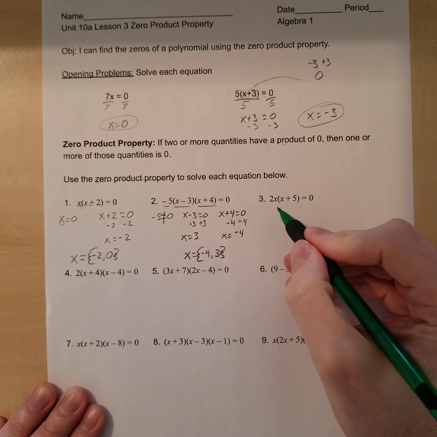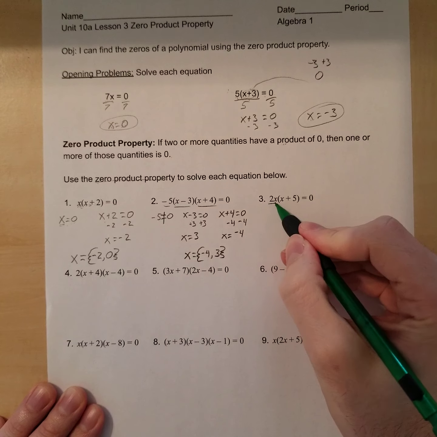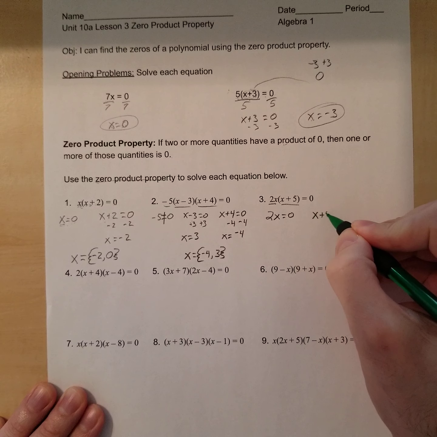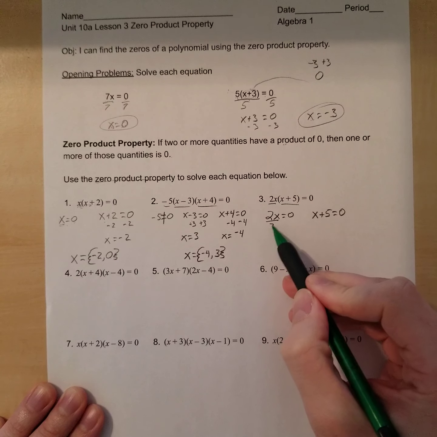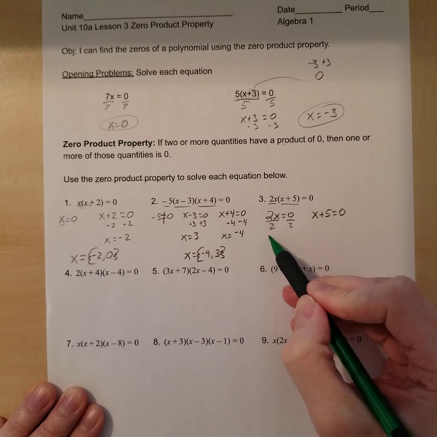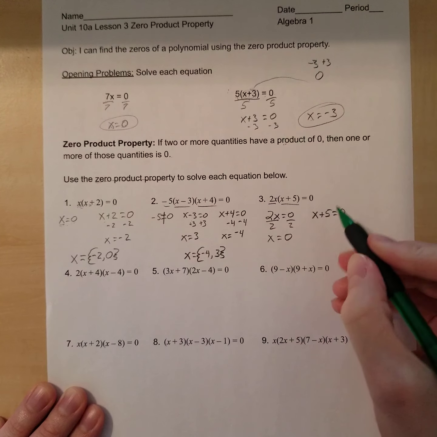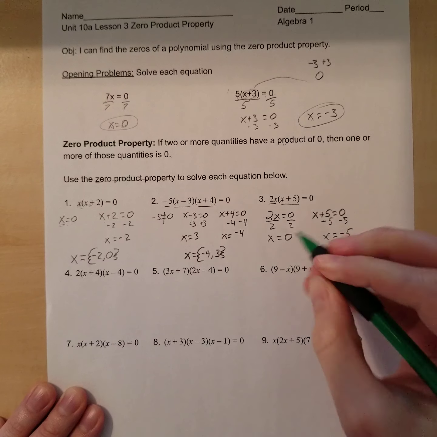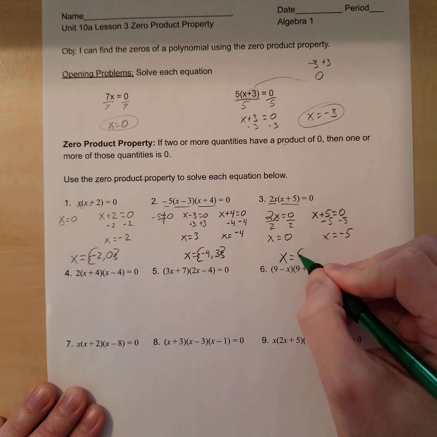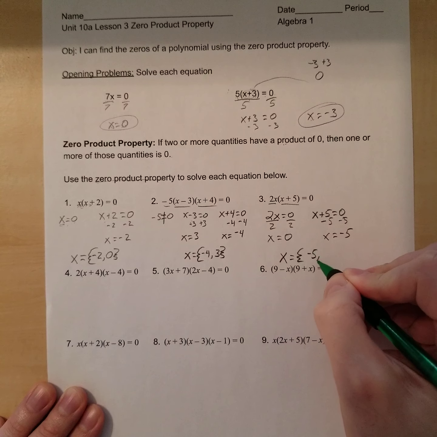Look at number 3. I have 2 quantities, 2x and x plus 5. So I'll say 2x could be equal to 0, or the x plus 5 is equal to 0. Over here, to solve for x, I'd have to divide, and x is equal to 0. Over here, to solve, I'd have to subtract, and x could be equal to negative 5. So again, 2 solutions, negative 5 and 0.